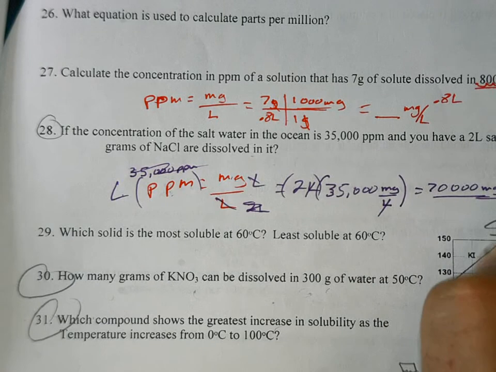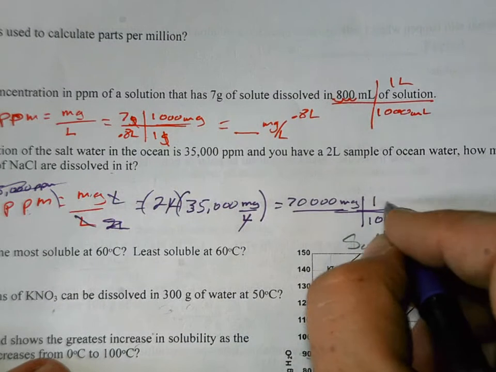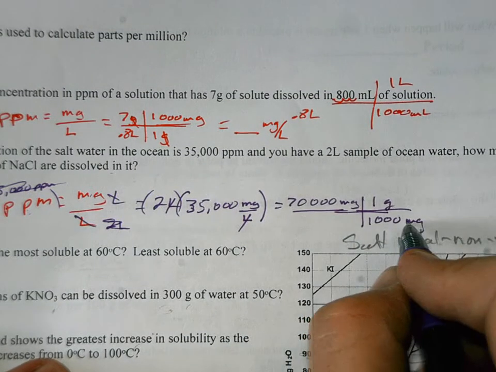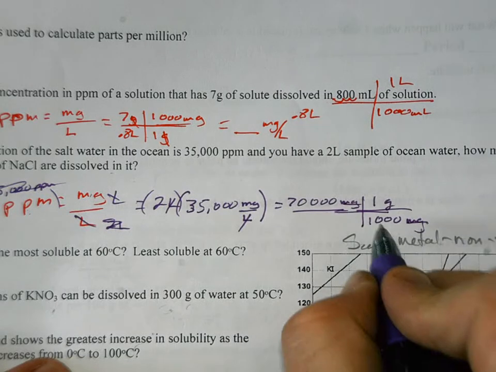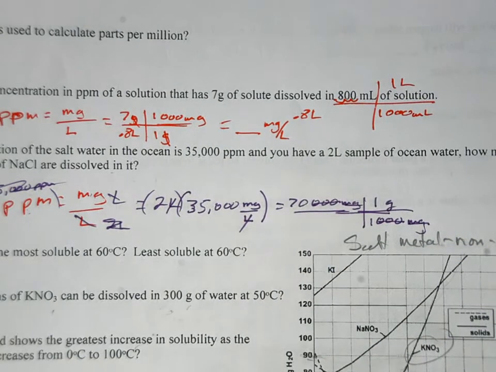So now we have to convert it into grams, and you should know that 1,000 milligrams are going to be 1 gram. So now the milligrams cancel out. These 3 zeros will cancel out those 3, and there you go. 70 grams will be your answer.